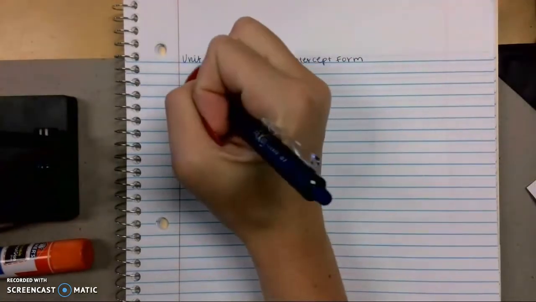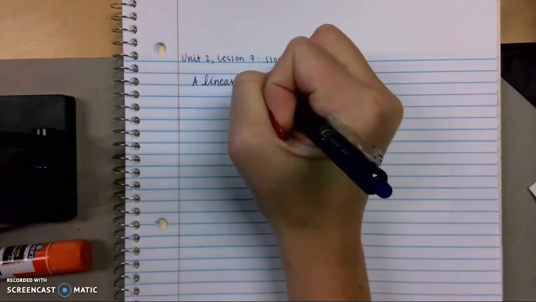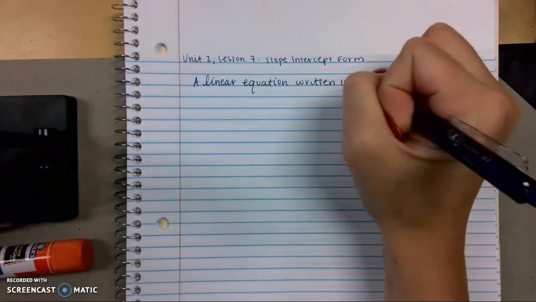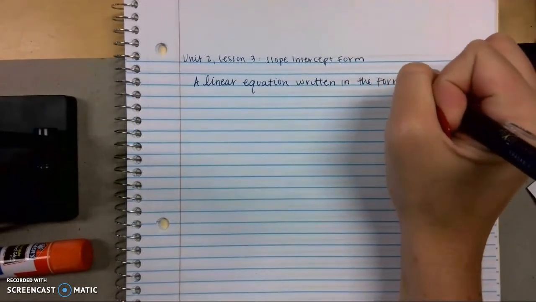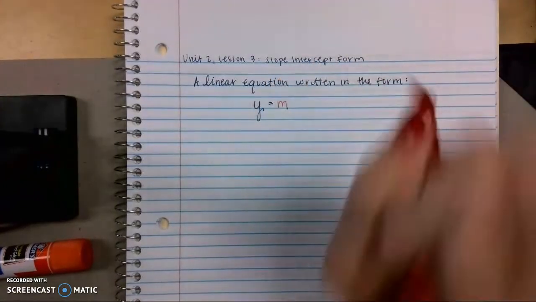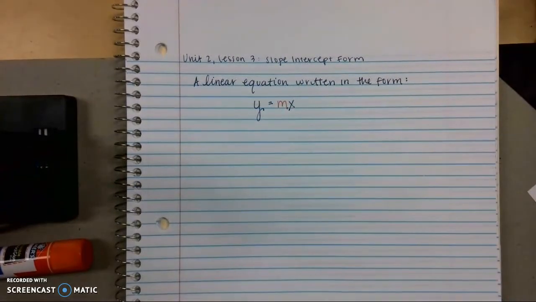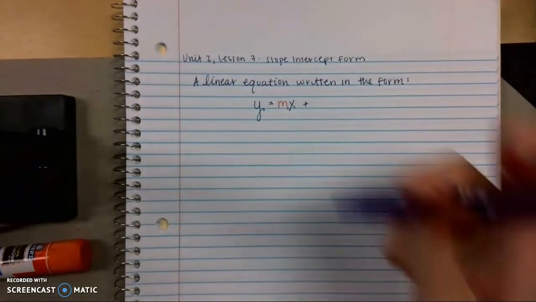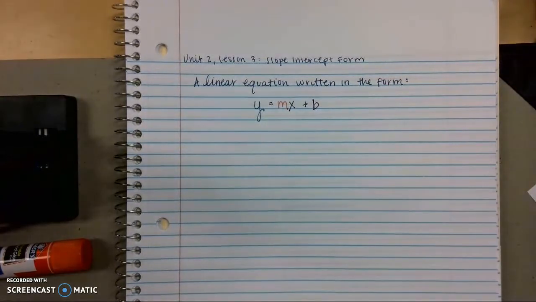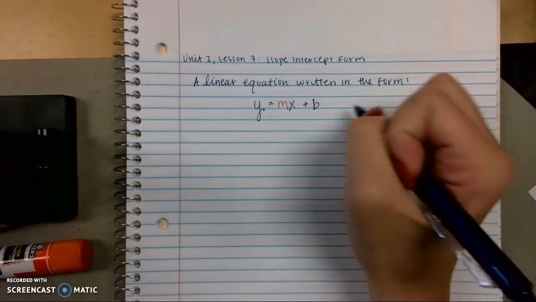So a linear equation is going to be written in a specific form: y equals mx plus b. m represents our slope, and we multiply that by our x value, plus our y-intercept, which is b. We've been looking at y equals equations for the most part. This is called slope-intercept form.